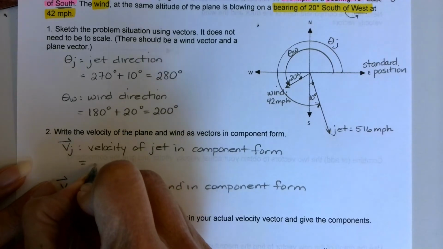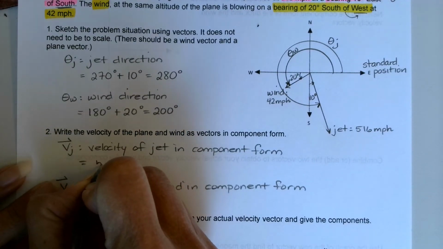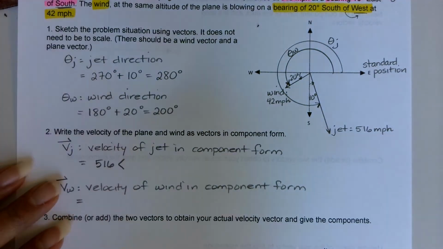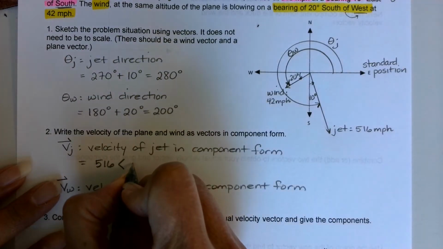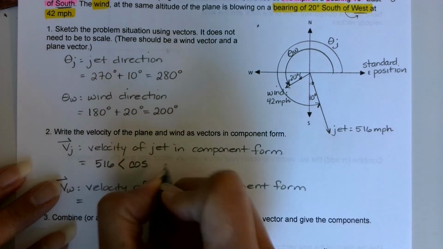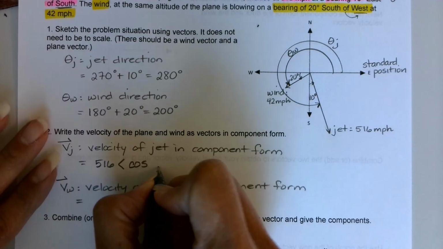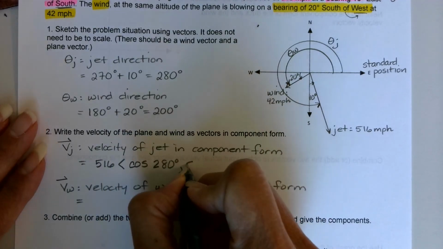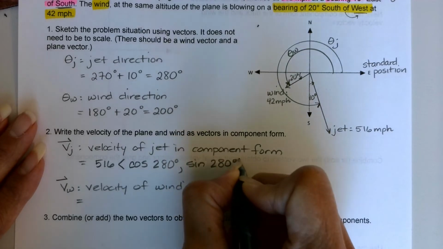So if I take my resultant for the jet, which is 516 miles per hour, I'm going to multiply it by the x and y component vectors, which will be found by finding the cosine of the angle of the jet, which we found up here to be 280 degrees, comma, and then I'm going to do the same thing but for the y value for 280 degrees.